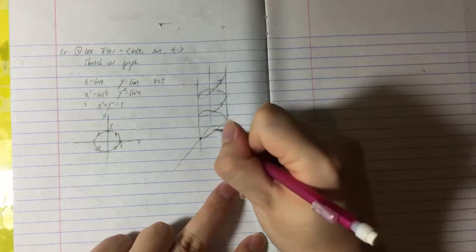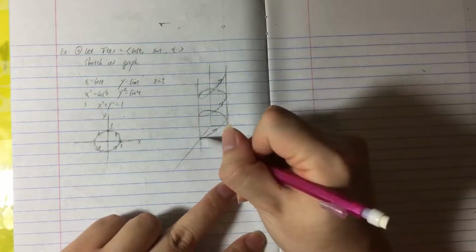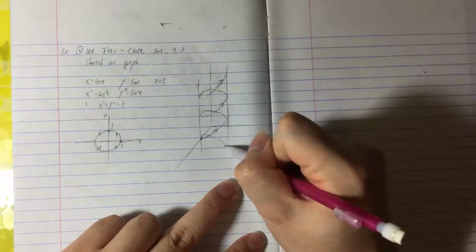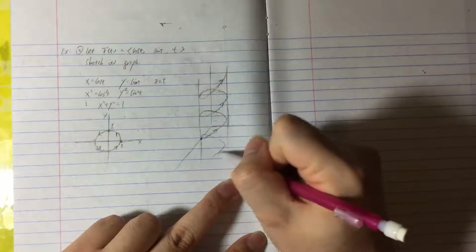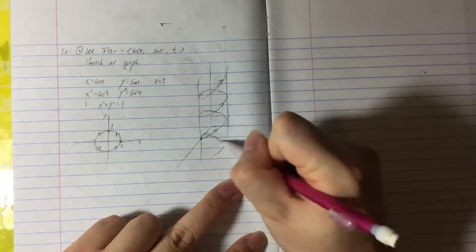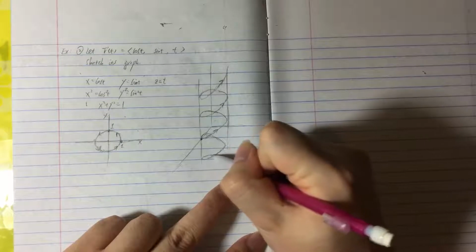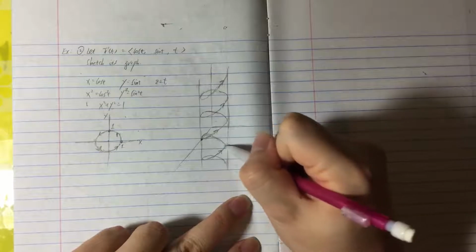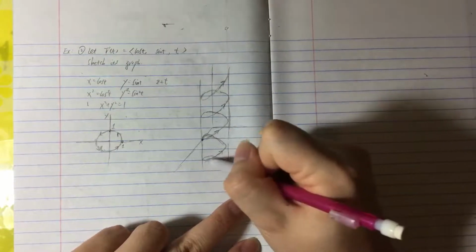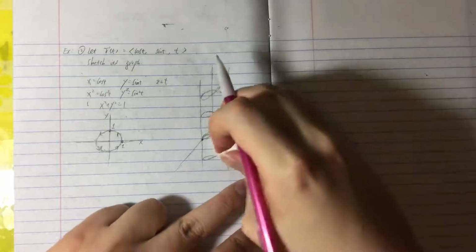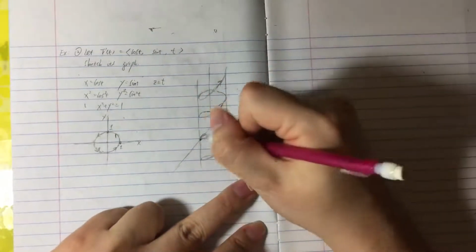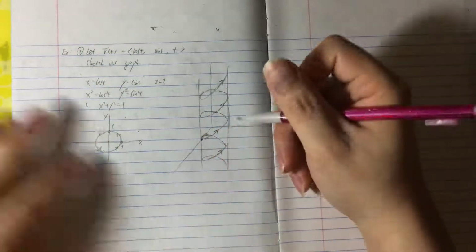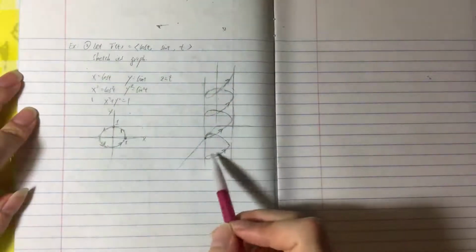That's the direction of the curve as t increases. And also, t could be negative. So that's the graph of this vector function.